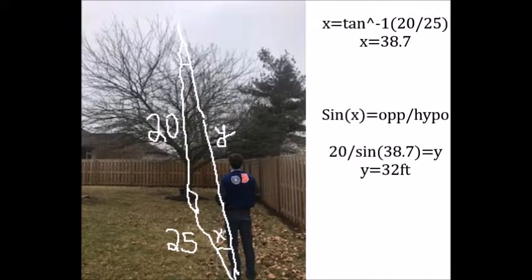Now let's say that I somehow measured the height of the tree and it's actually 20 feet. Using this information, we can find the exact angle from Cole's feet to the top of the tree. We can use inverse tangent here because we know the opposite and adjacent lengths. So tan of theta equals opposite over adjacent, so tan of theta equals 20 over 25. Inverse tangent of 20 over 25 is 38.7 degrees, so the angle here is actually 38.7 degrees.